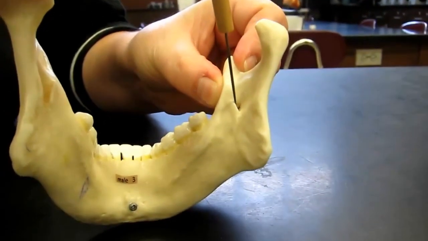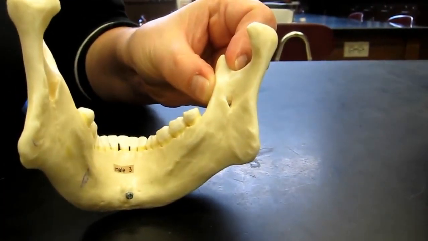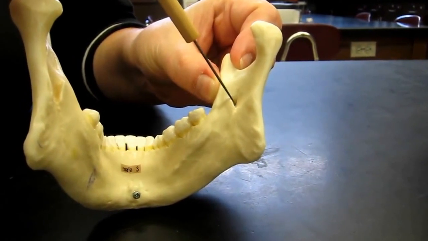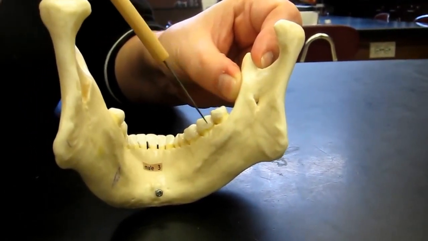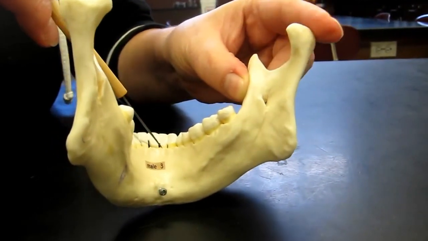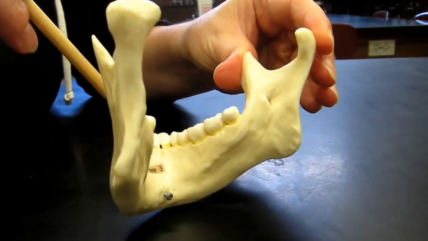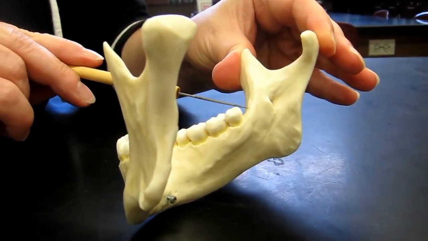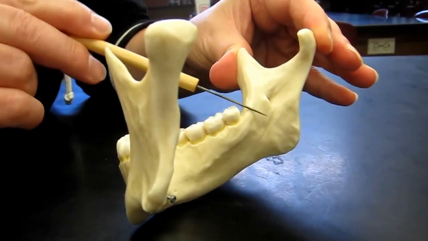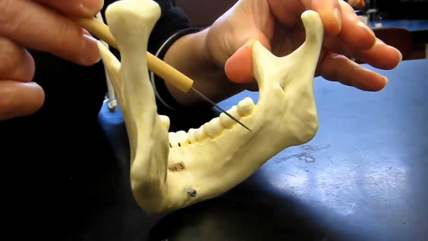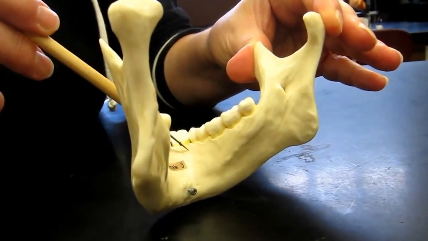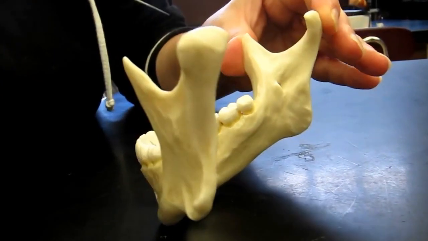Now both of these openings are important to dentistry. The mandibular foramen is the opening that allows the nerve to come through that innervates your teeth in your mandible. So if you're getting a shot of Novocaine, it's coming into this area to deaden this nerve so that there's no sensation in your teeth as they're being worked on, which is a good thing.